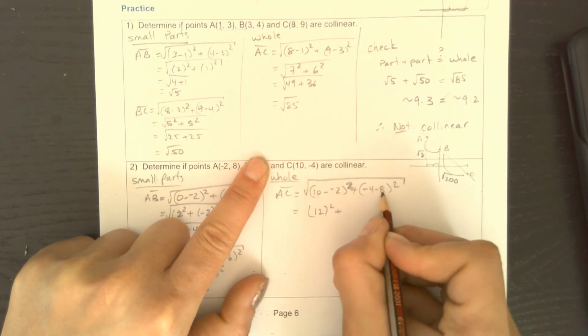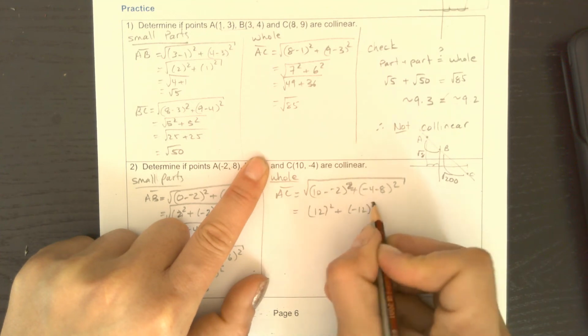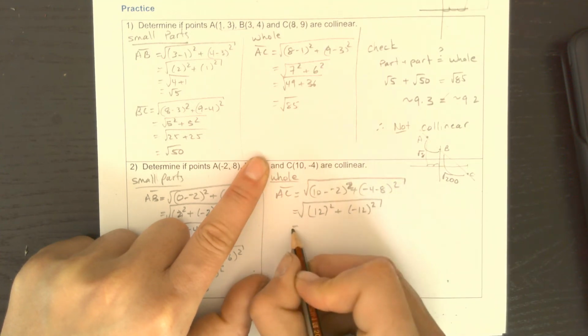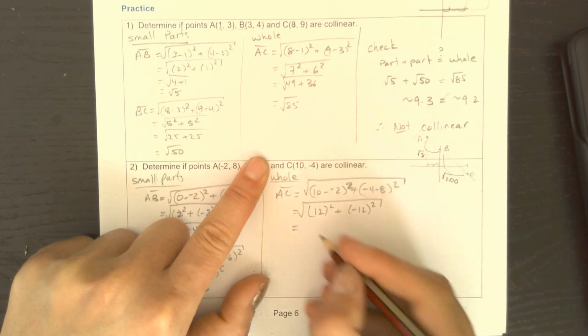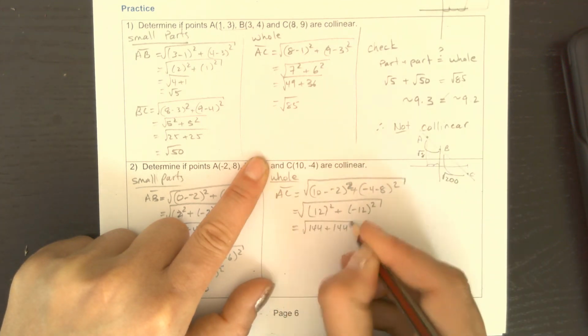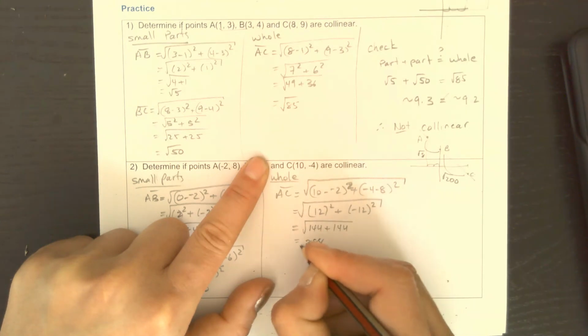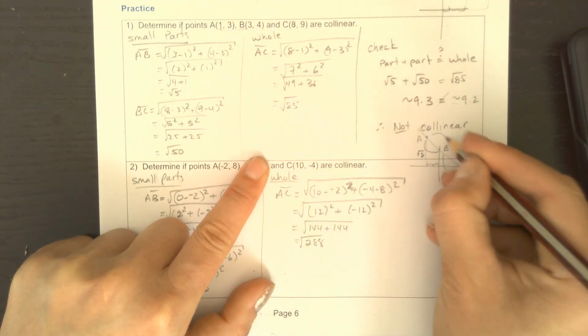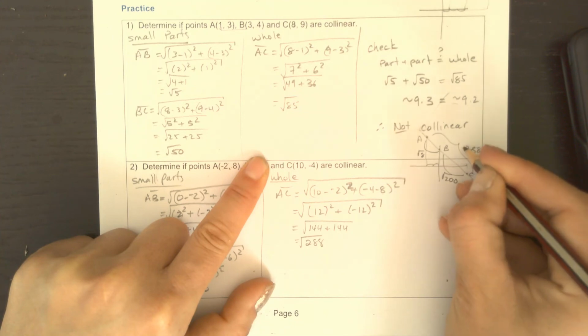I lose 4, I lose 8, I lose 12. You can just put this all in your calculator at once. You don't have to do what I'm doing. Okay, so then the whole thing from here to here is root 288.